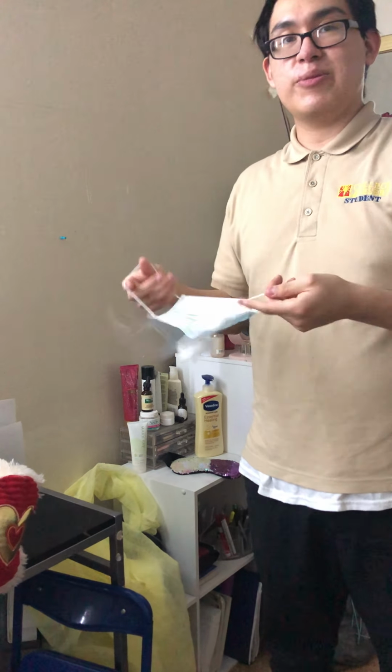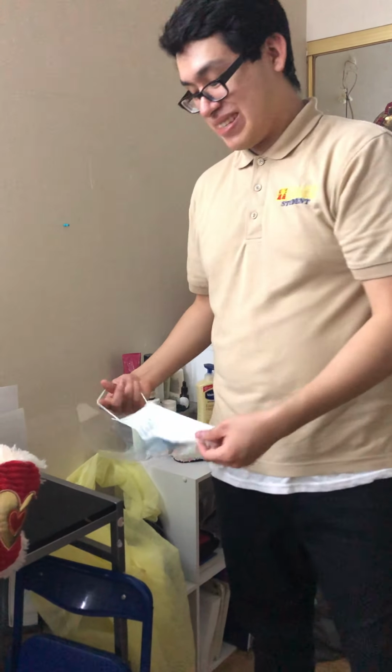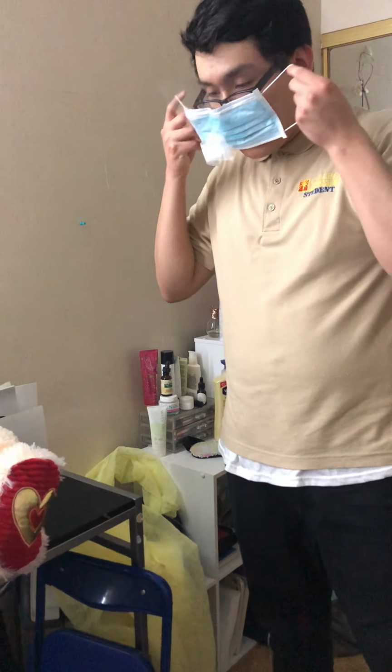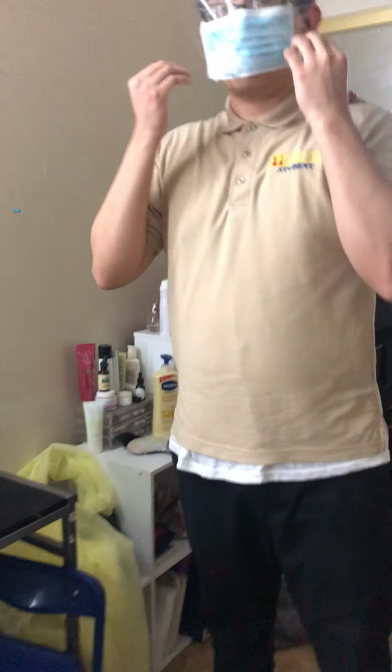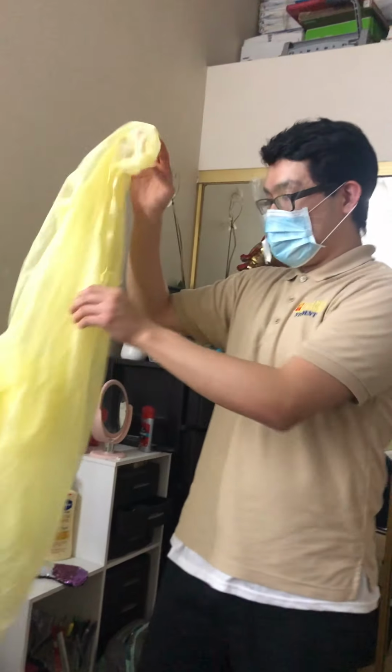Of course, I will get a new mask because I touched my eyes with it. Get a new mask, hand hygiene, get a new mask. Put it on properly. Now I'm going to go ahead and put on my PPE gown.